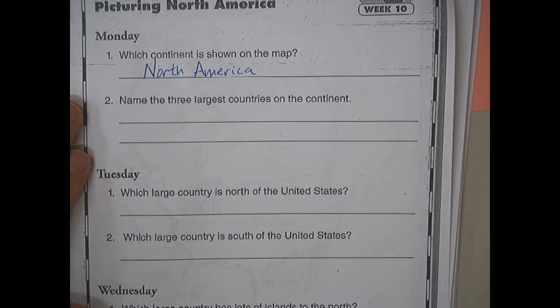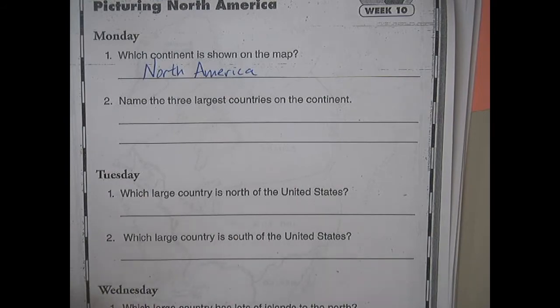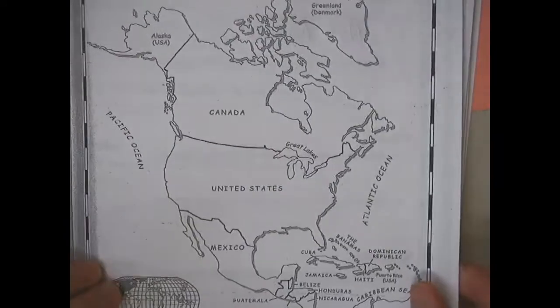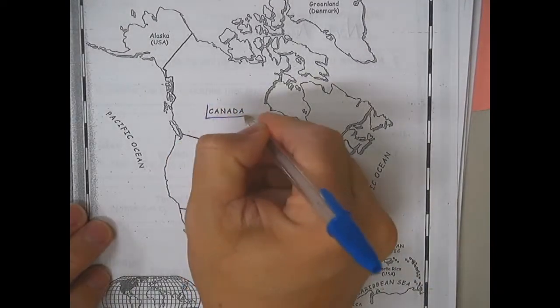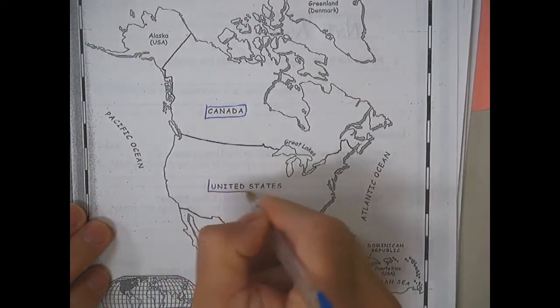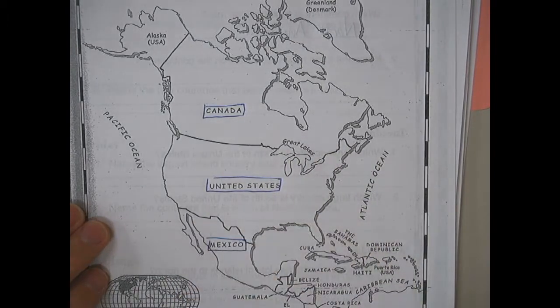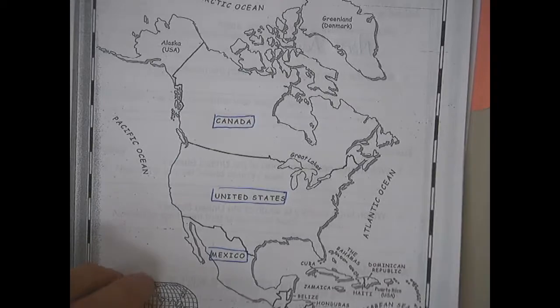Name the three largest countries on the continent. Three largest countries. So the three largest that we have is going to be Canada, the United States, and Mexico. Those would be the three largest.